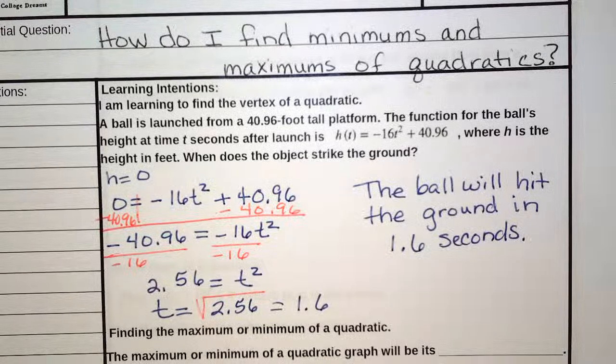So today we're going to look at finding the vertex. The minimum or maximum of a quadratic will be that vertex.